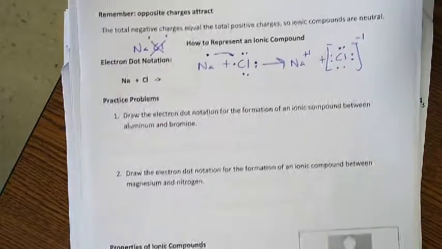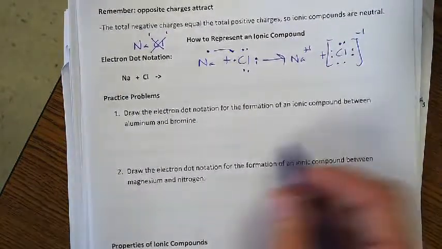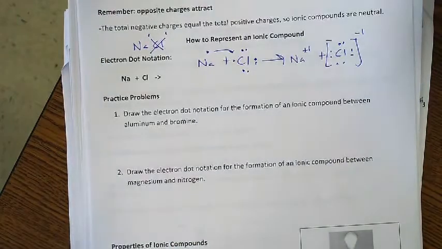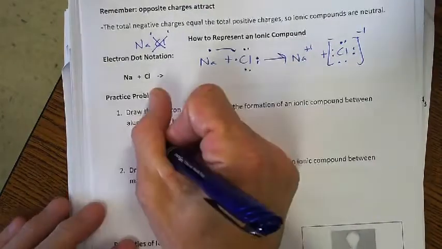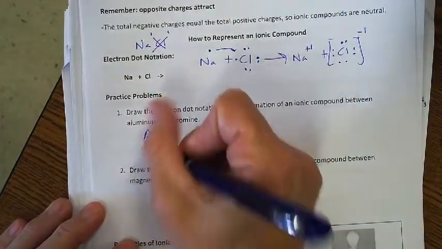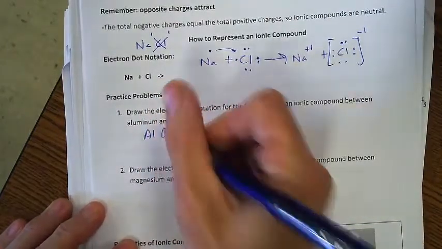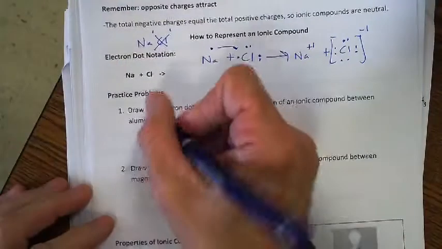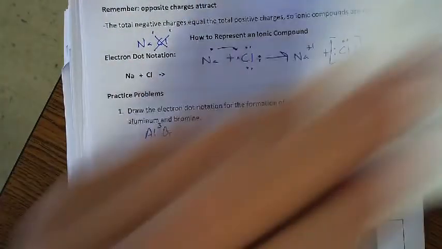I'm going to do one more and we'll move on. Again, for the compound between aluminum and bromine, the first thing you need to know is how many aluminums and how many bromines would go together. So we're going to write a formula for that. We're going to cross the charges to do that. So aluminum is here on the periodic table. And so remember, this is column 3. They would give away 3 electrons, so aluminum would be +3. And then bromine, again, is out here.